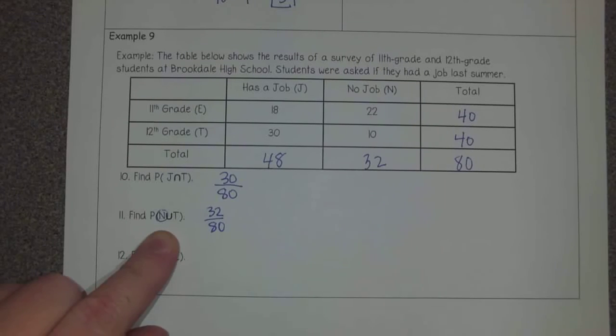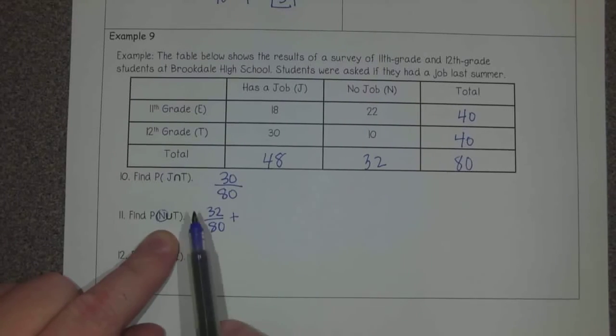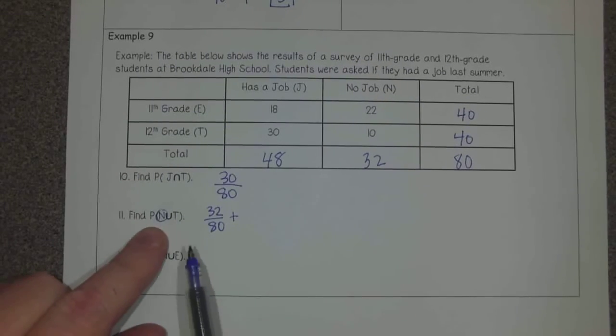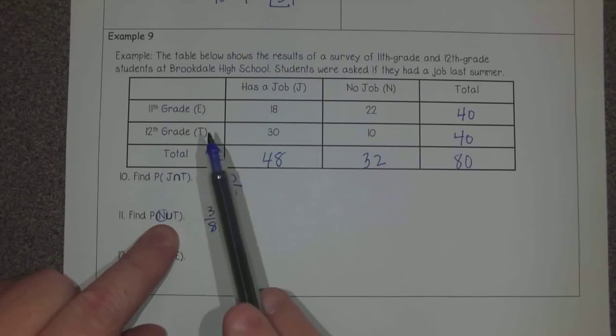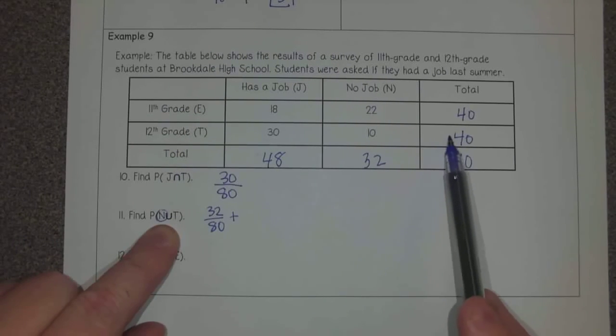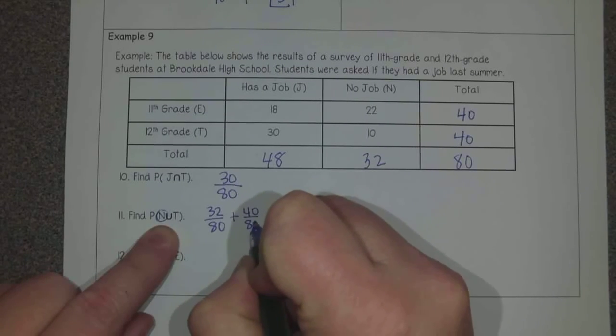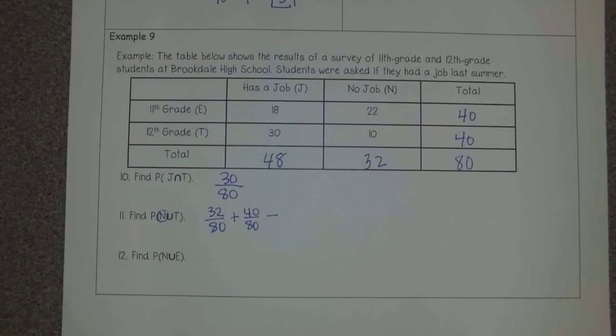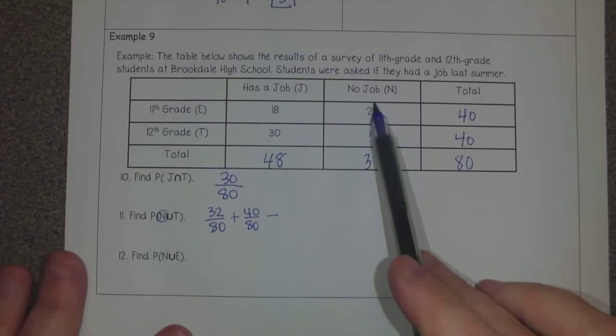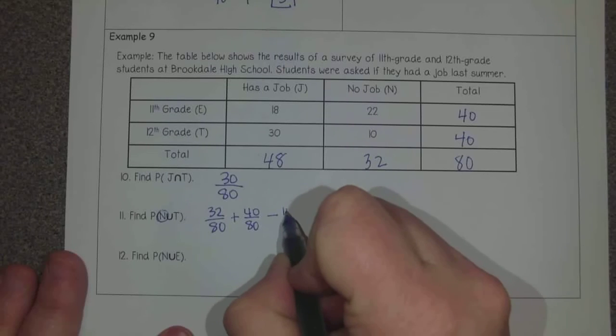Okay. Then, because this is an add one, right? Now we have to find 12th graders' probability. So the probability of being a 12th grader is 40 out of 80. Now we have to subtract off the overlap of 12th graders without a job. So 12th graders without a job is 10 out of 80.